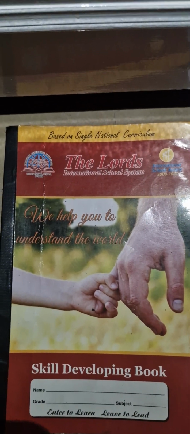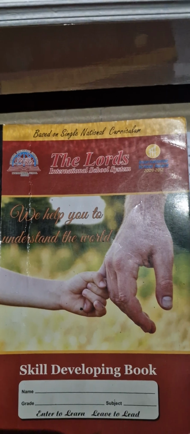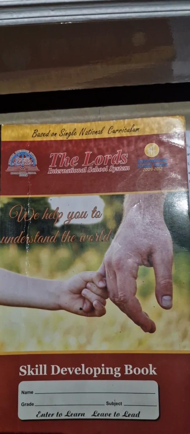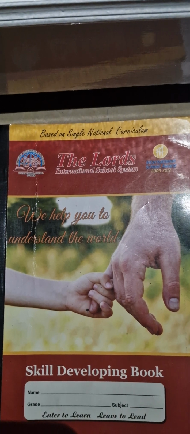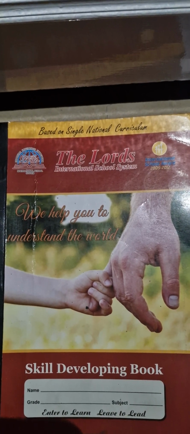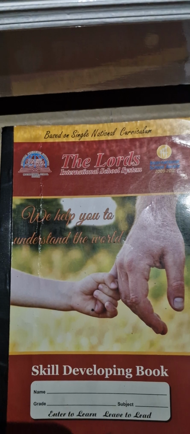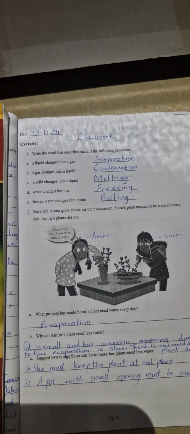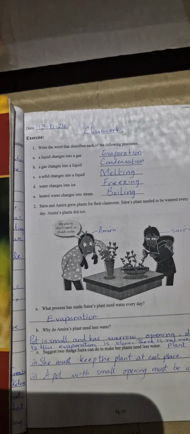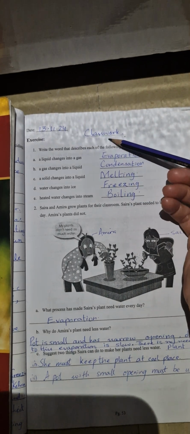And if we are going to study topics like evaporation and condensation, then again it is very important to measure the temperature. So students, this is your skill book. Open your skill book and let me start with today's lesson. Your today's lesson is from page number 53 of your skill book. Open page 53. Don't forget to write down the date at the top of your page before you start. Write down date and classwork.